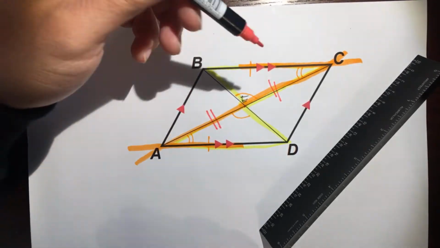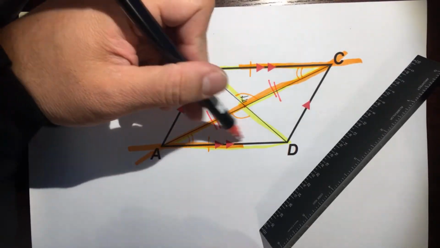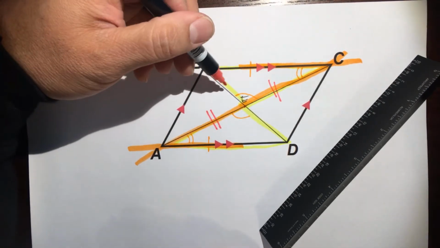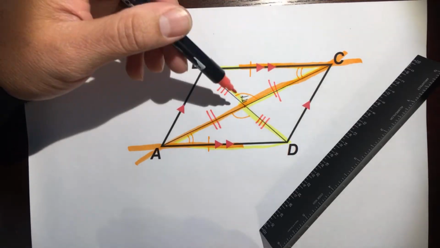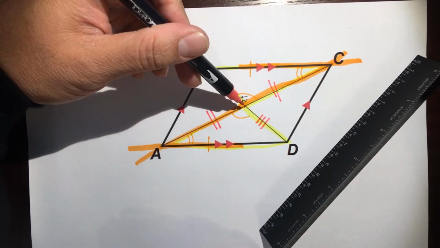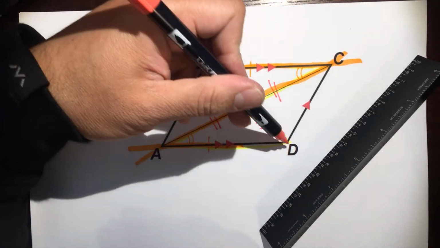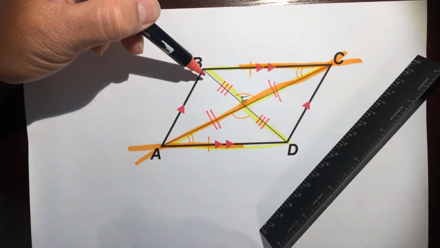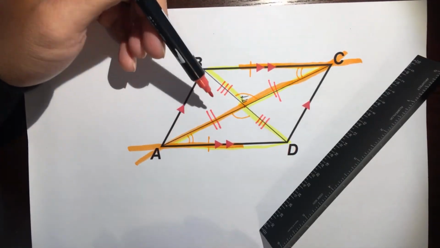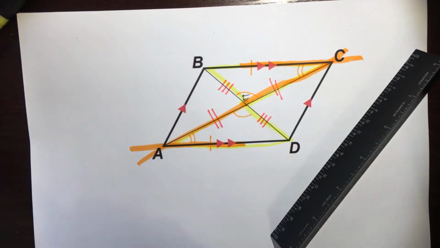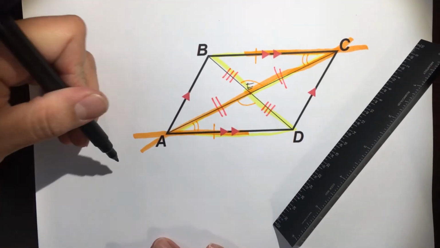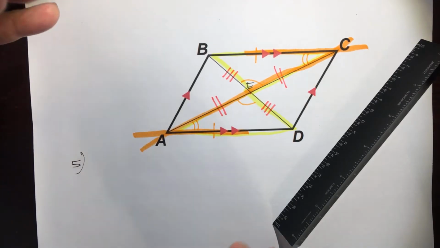So some vocabulary out there. And then because this entire triangle is congruent to this entire triangle, then this side would be congruent to this side. So if this was, I don't know, 7, then this would be 7, and this entire length would be 14. So there you go. So another fact is fact number 5, and the very last fact.